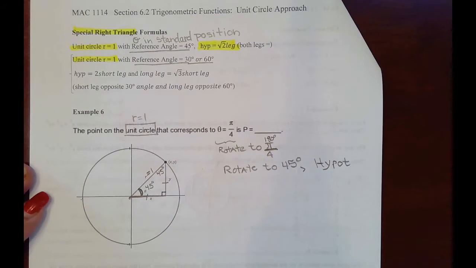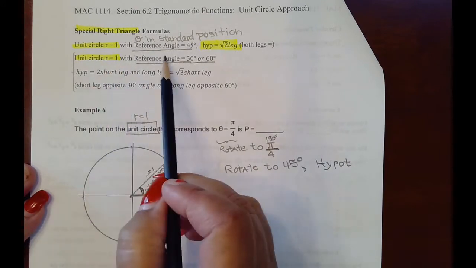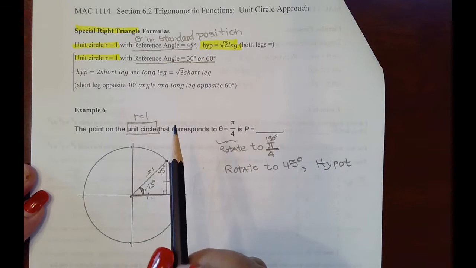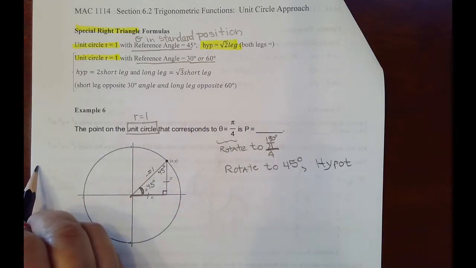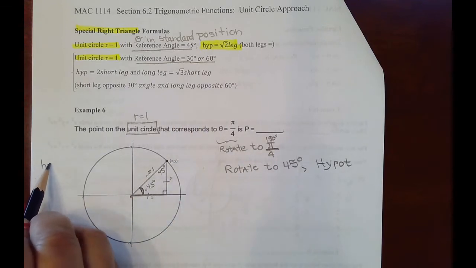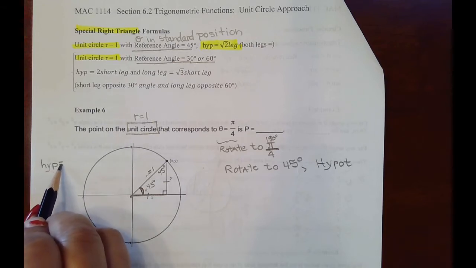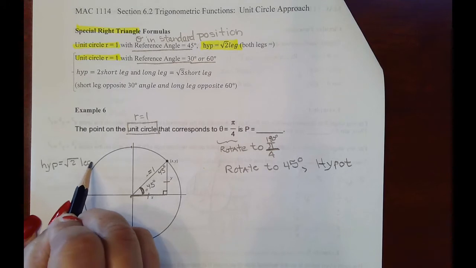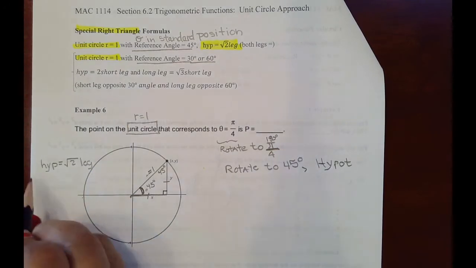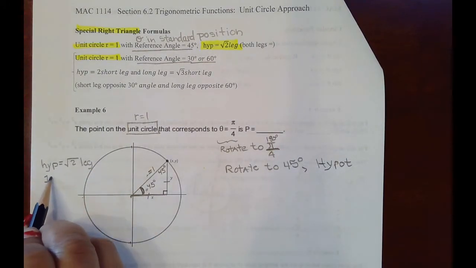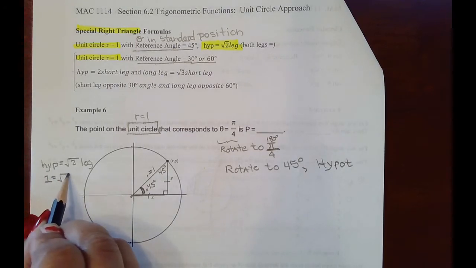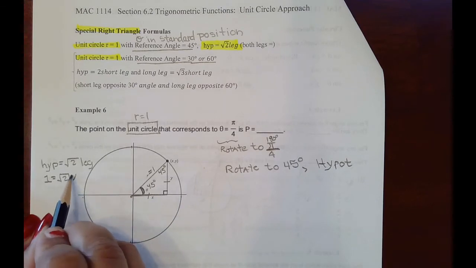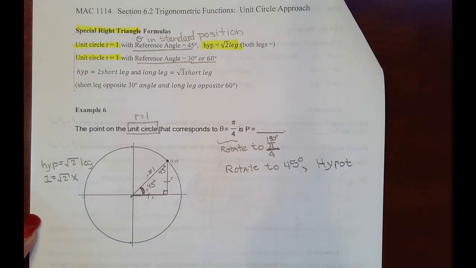Okay, here is the formula right above. For special right triangle, 45, 45, 90, hypotenuse is square root of 2 times the leg. Hypotenuse, this is always what controls a 45, 45, 90 triangle. So hypotenuse we know is 1 because we're in a unit circle. This is square root of 2. The leg, you could either call it x or y. They're both equal, so it doesn't matter what you put in there.